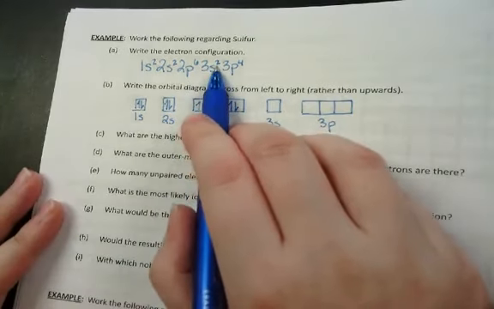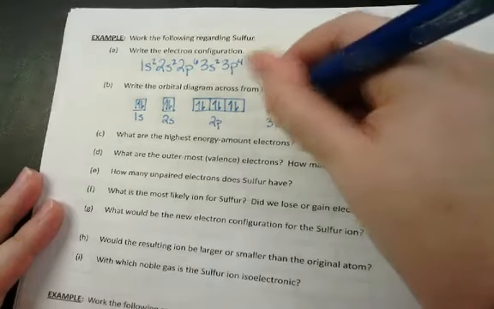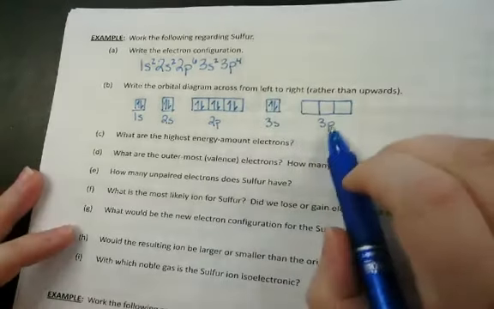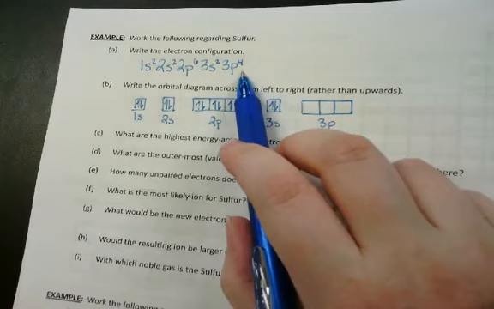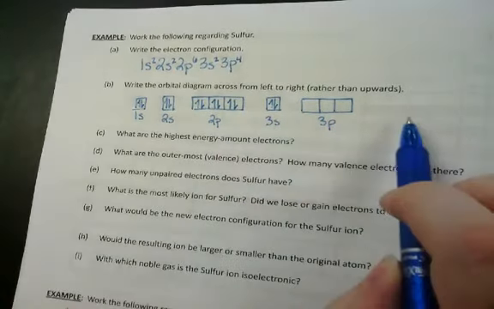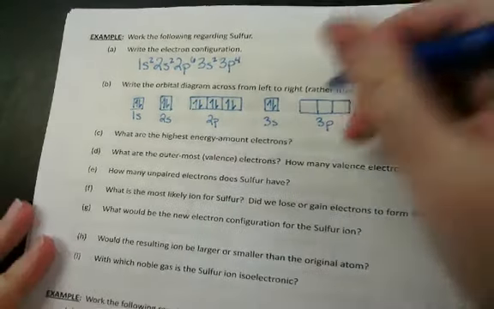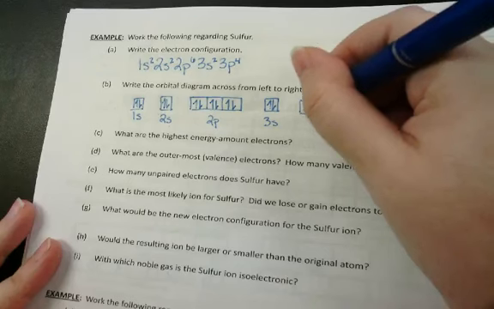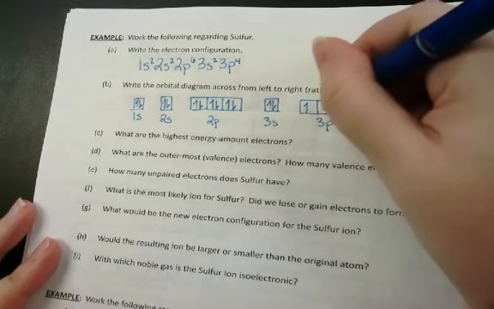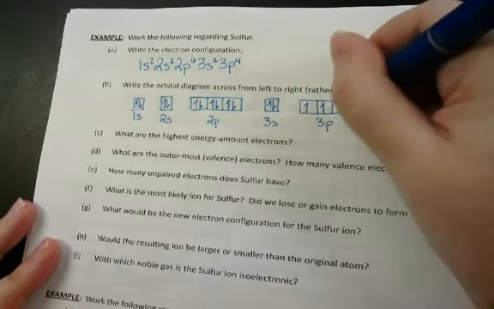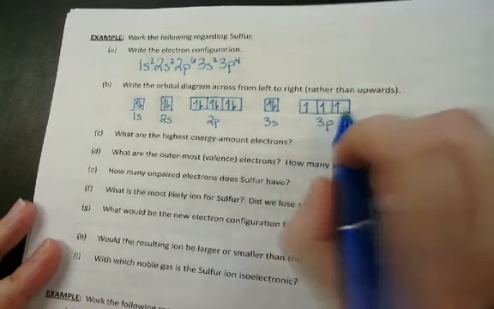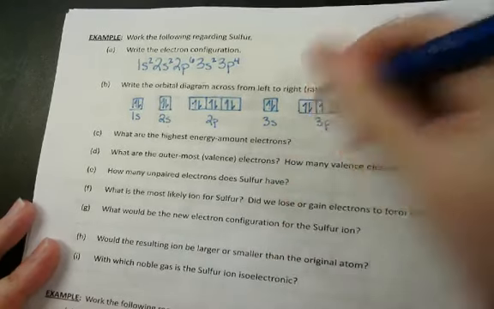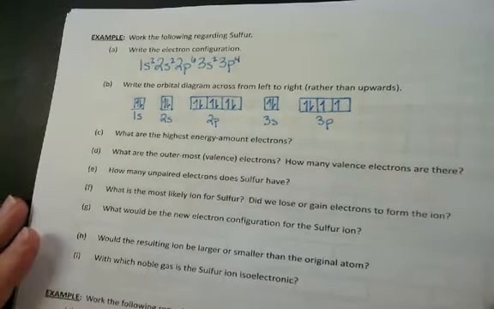How many electrons? 2, so we'll have 2 arrows. Now we get to 3p. How many electrons? 4. So what is this going to look like? Good. So we're going to have 2 boxes with just 1 up arrow, and then our first box is going to also have a down arrow.